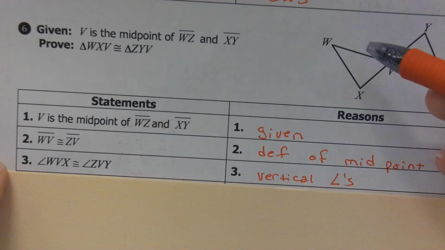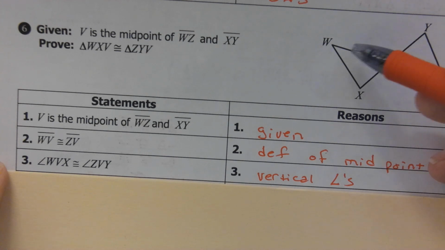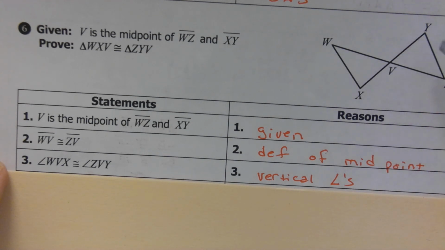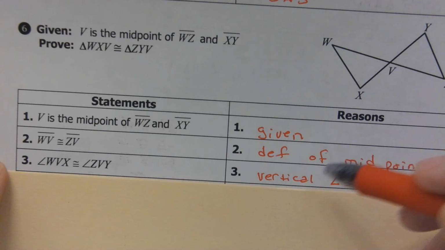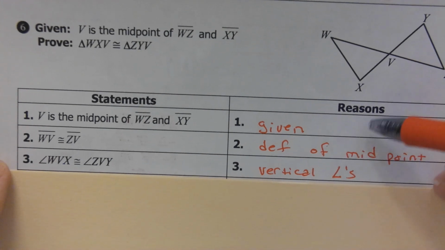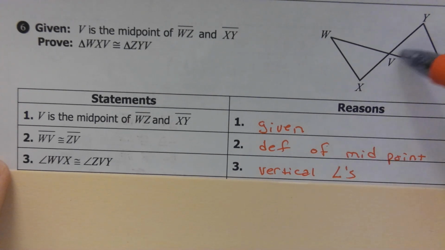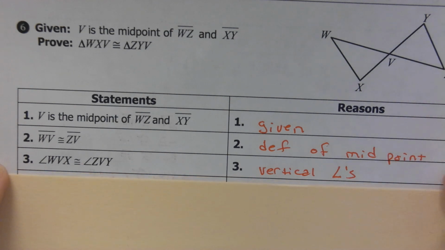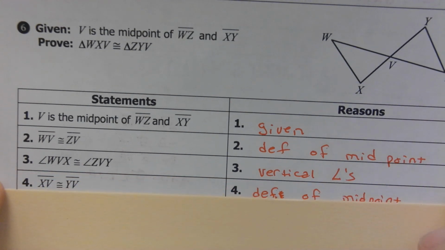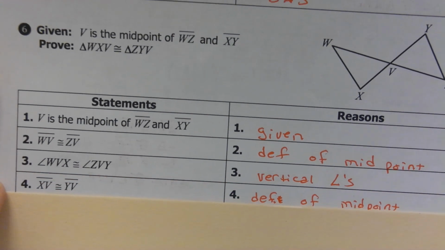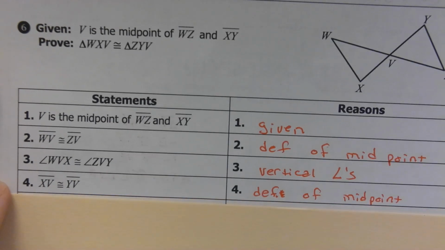Then we can say angle WVX is the same as ZVY because they're vertical angles. And then for our other side, we use definition of midpoint again.